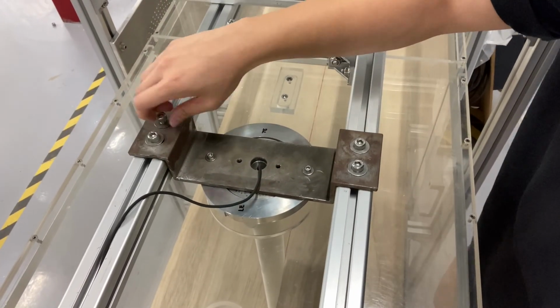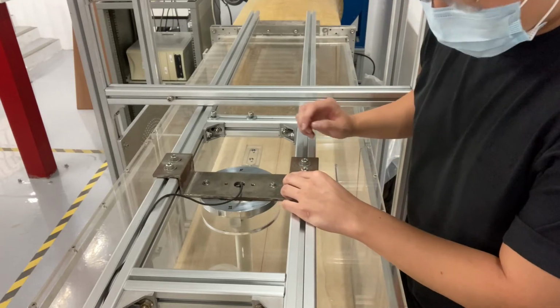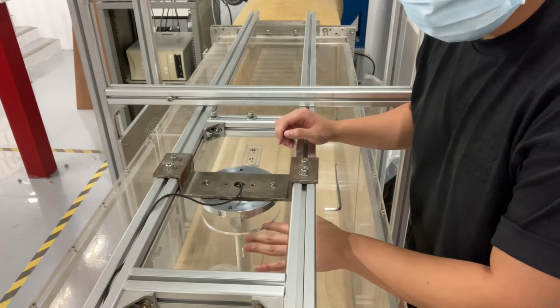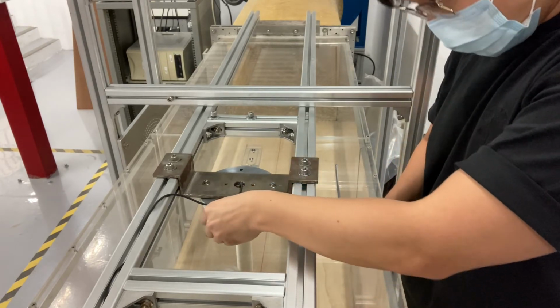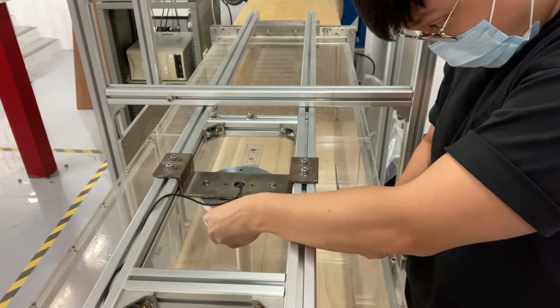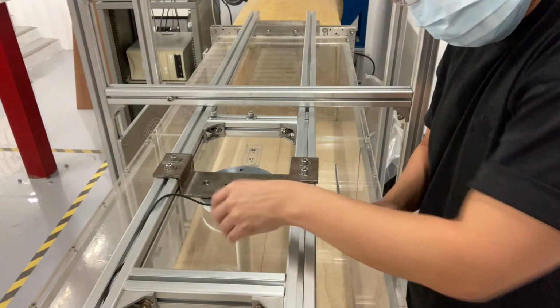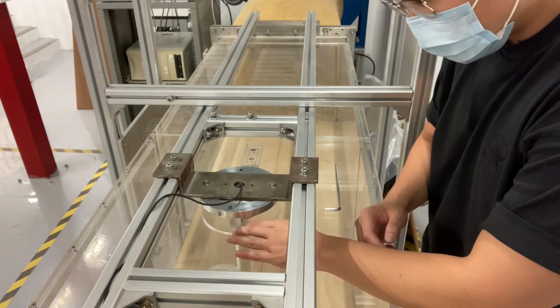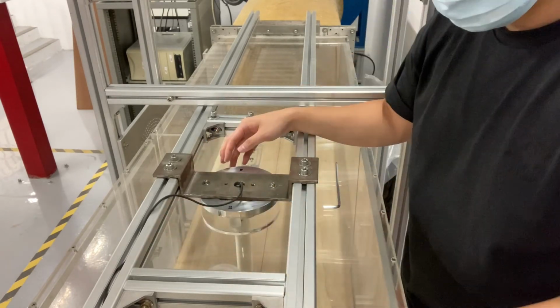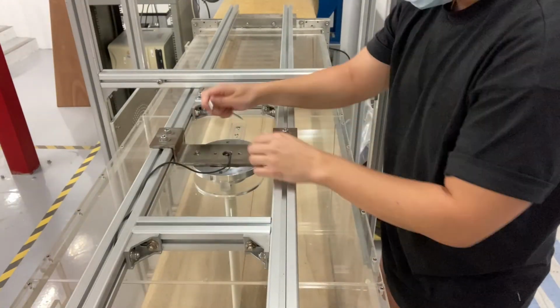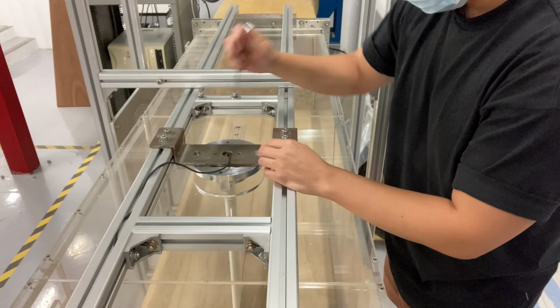But before I tighten the bolts, I need to make sure that the acrylic disc isn't actually touching the hole. That's because if it's touching, some of the forces from the airfoil will be transferred away from the load cell and into the structure. So I just kind of shimmy this piece of paper around the gap, and if it's all good, I secure the bolts.